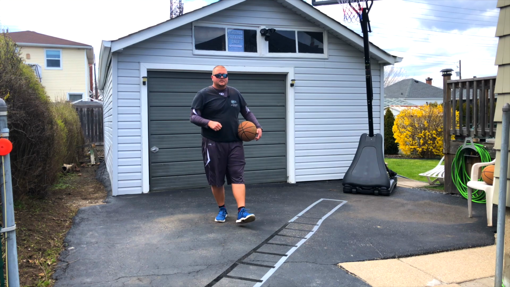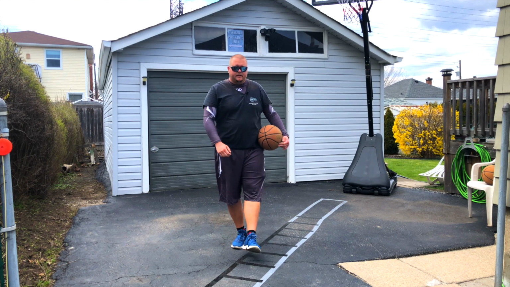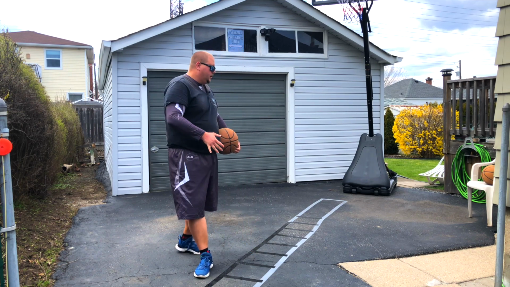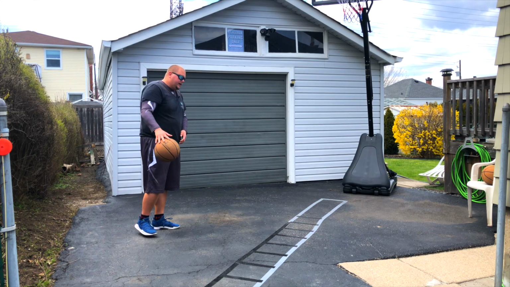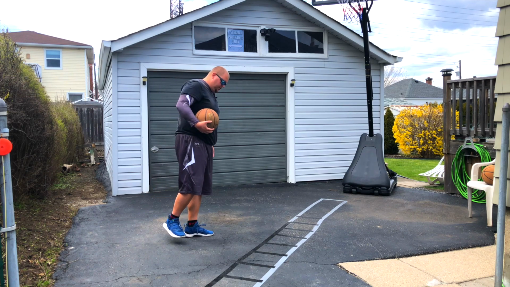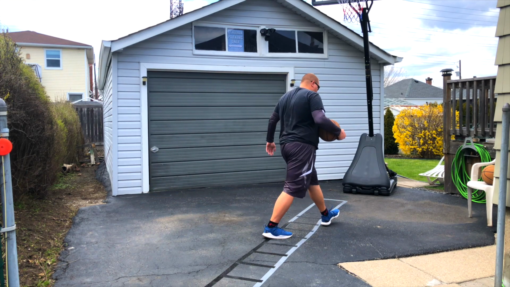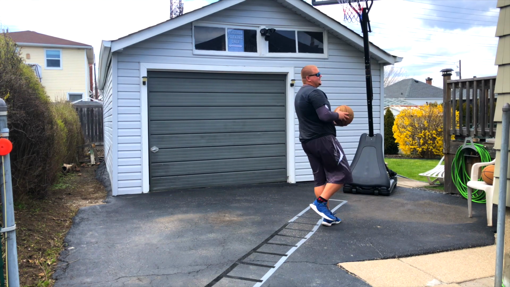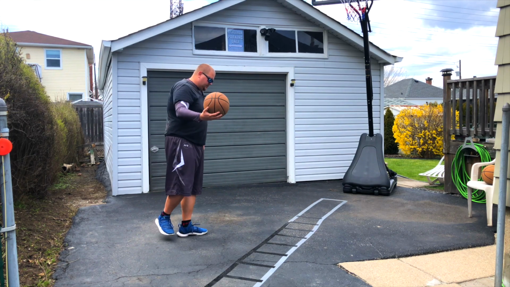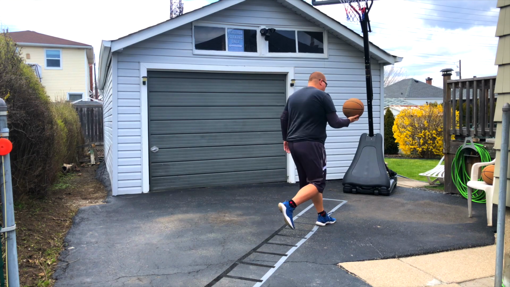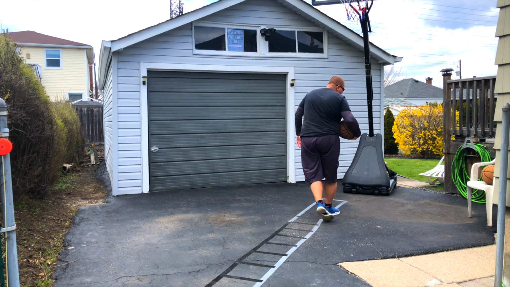You're allowed two steps after you start dribbling. What do I mean by that? Let's say I'm going in for a layup. A legal layup is when you go zero, one, two, and up. That's the 2.5 steps you might have heard of. So you get zero step, one, two, and a half step.